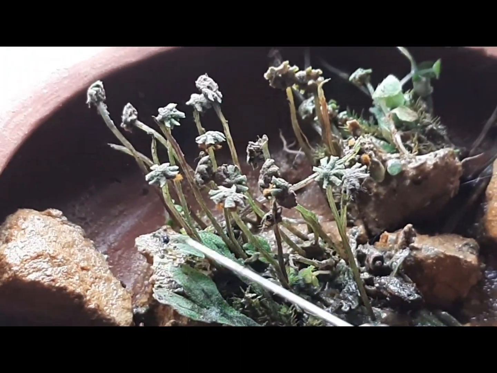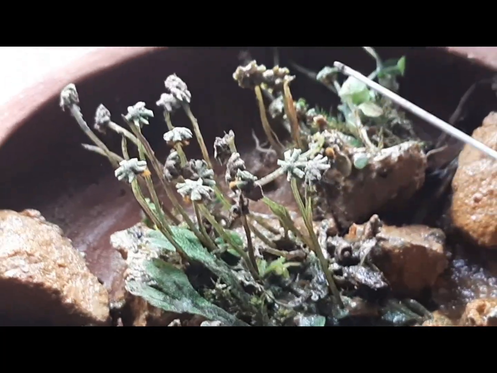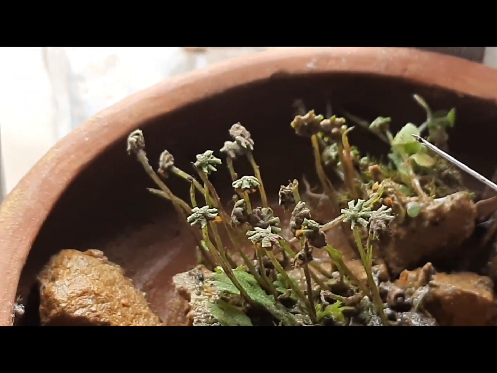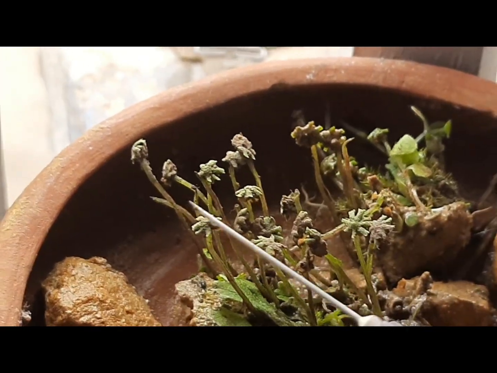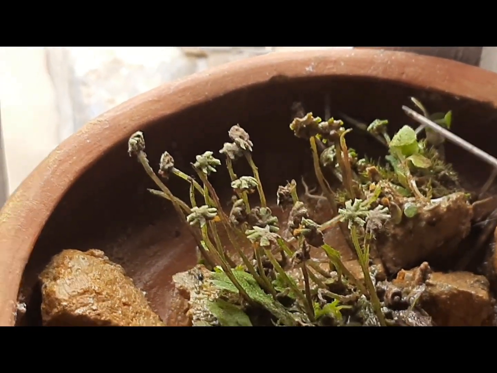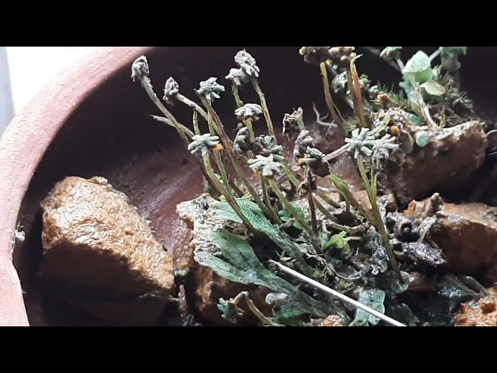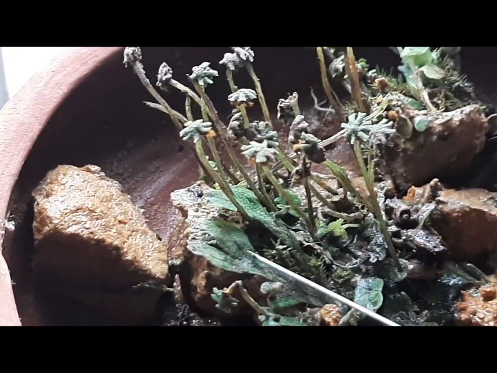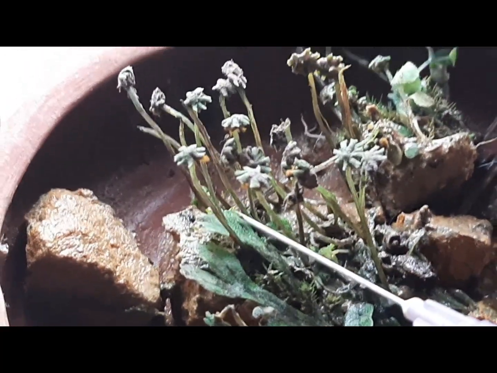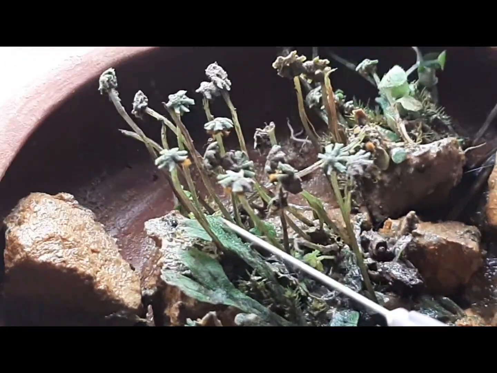Actually, this is a dioecious plant. Dioecious plant means the male plant and female plants are totally different. The example of this liverwort is Marchantia. So this Marchantia I can show you here.